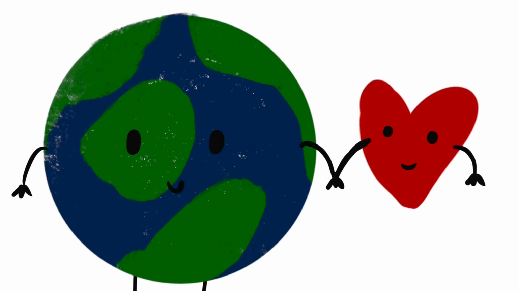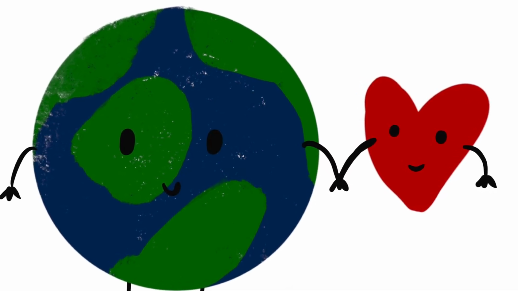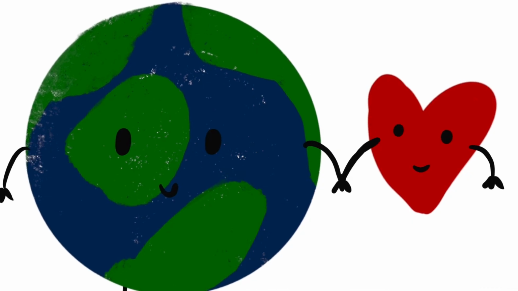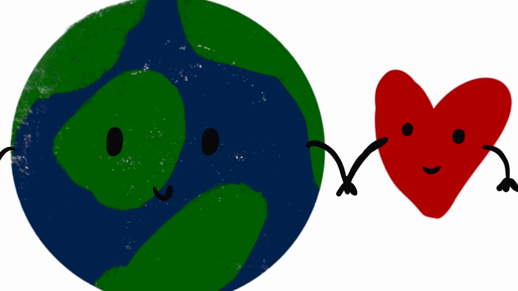Science is all about exploring and finding creative solutions. Don't forget, it's important for all of us to learn about these changes and take care of our planet.